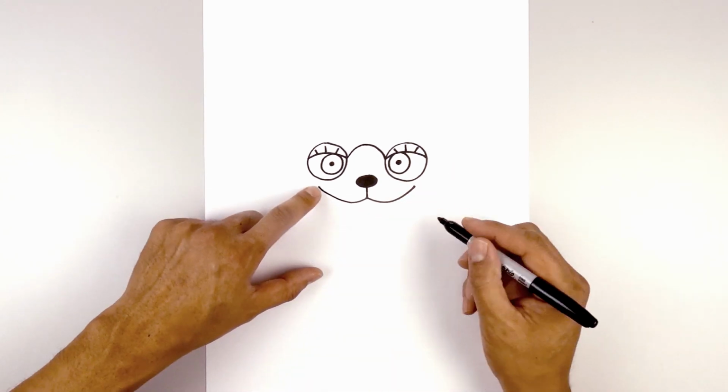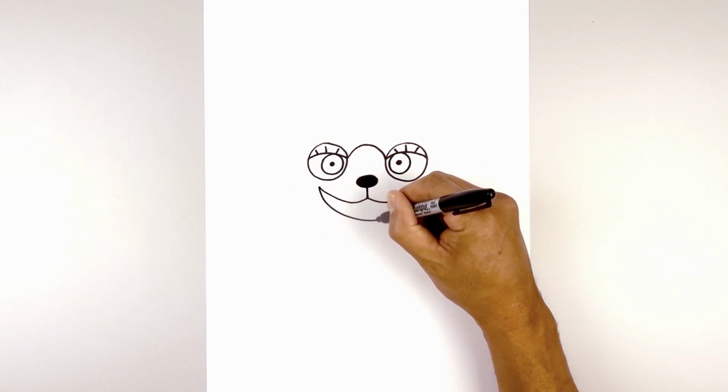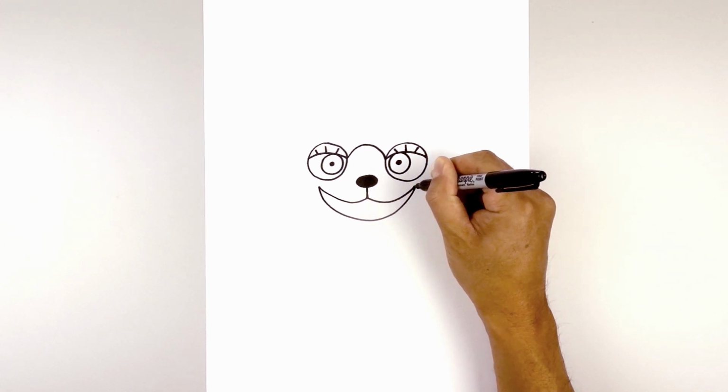Now we're going to draw in the lower part of the mouth. Starting from the left side, we curve down lower in the middle. And we'll pull that up on the right.